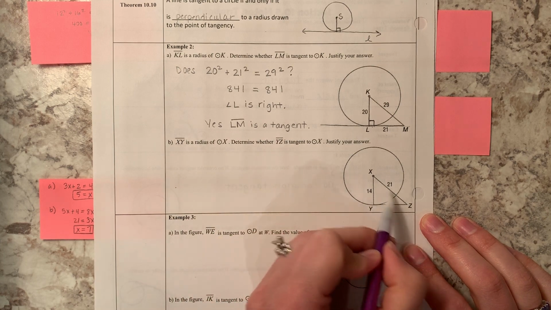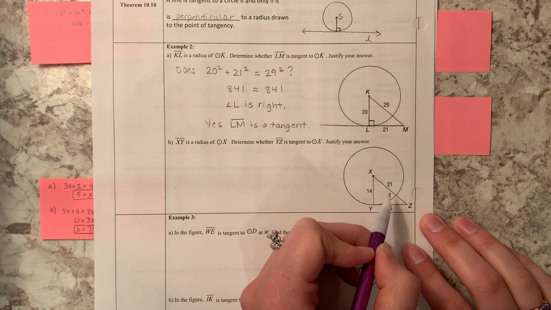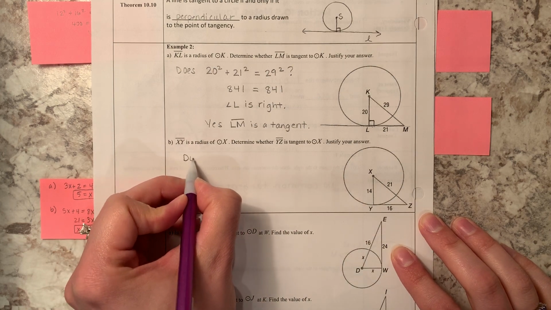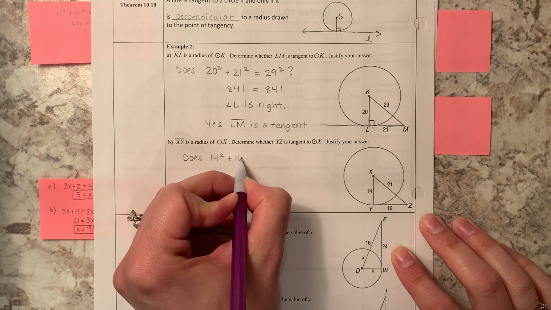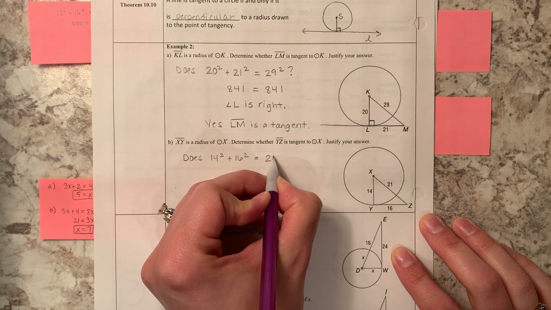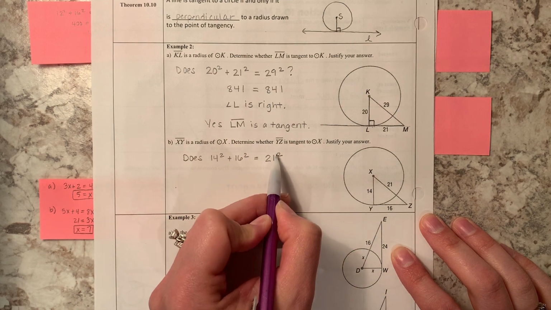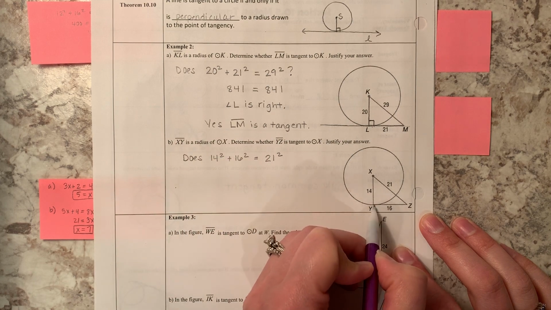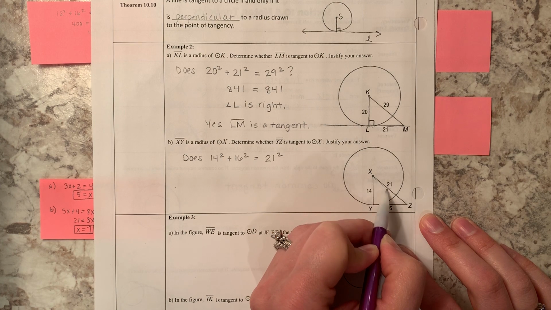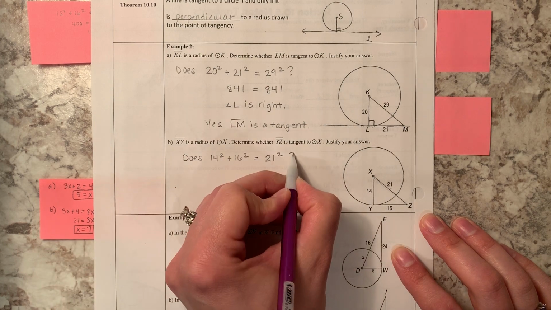So once again, I've got a triangle here. I want to check to see if Pythagorean theorem works. So I'm going to say, does 14 squared plus 16 squared equal 21 squared? And you guys make sure that you're always putting the C value here. It's opposite the right angle that we're trying to prove is there, okay? So the longest side is always your C value.